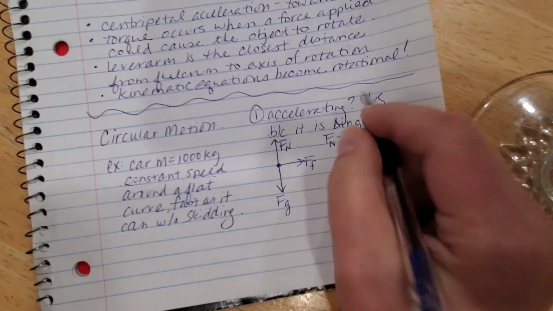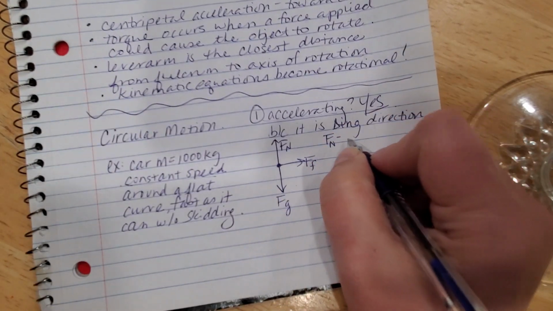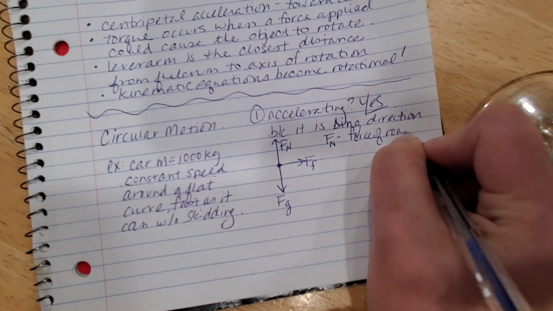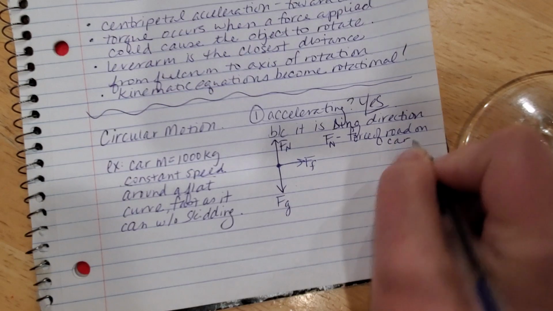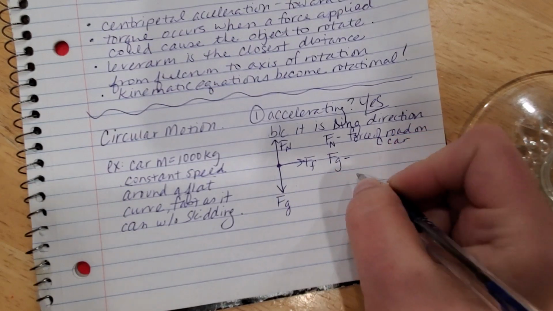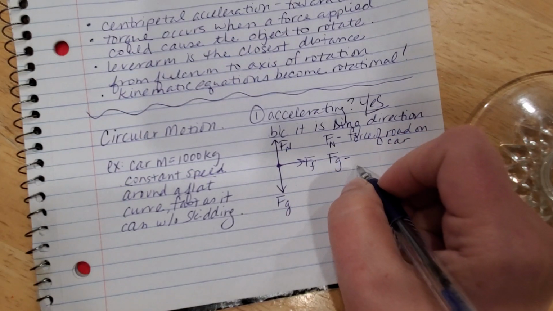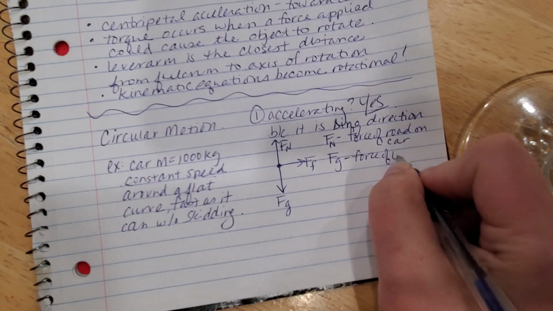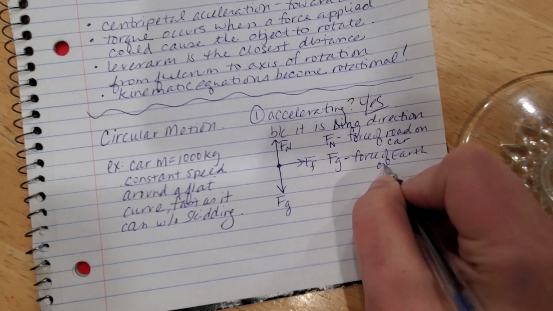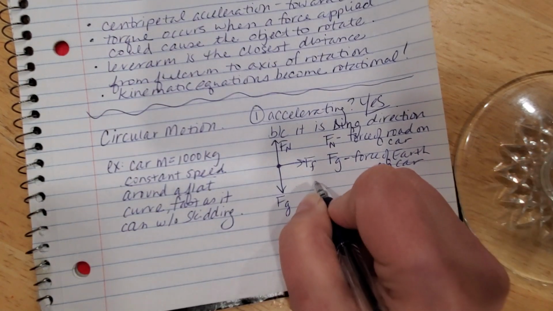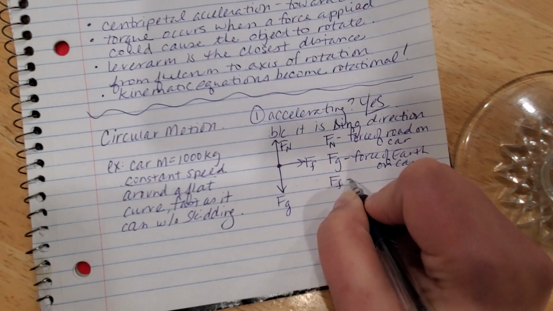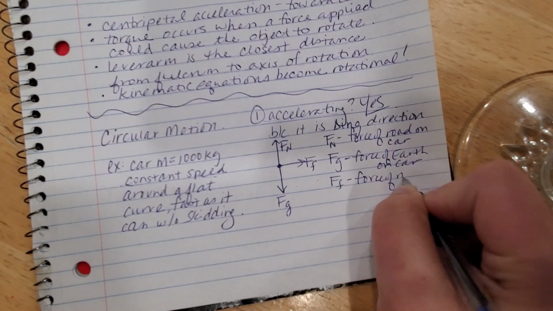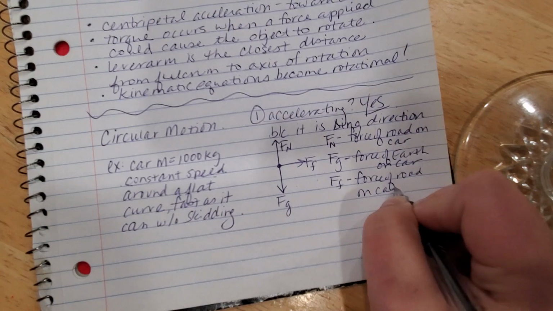We have the normal force, which is the force of road on car. We have a gravitational force, also known as weight, and that is the force of earth on the car, and the force due to friction, which is the friction force, and that is the force of the road on the car as well.